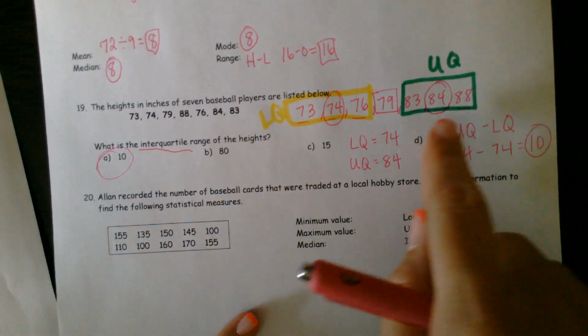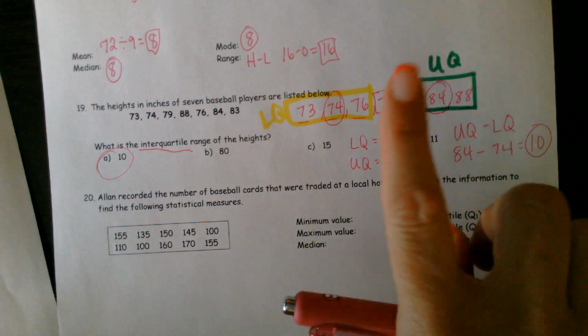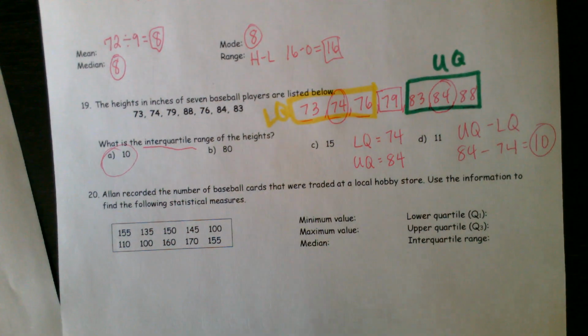You mean I have to do all that work just for one answer? Yes. You have to put the numbers in order, find the middle, find the middle, find the middle, then subtract. It's a lot of steps, but you can do it.